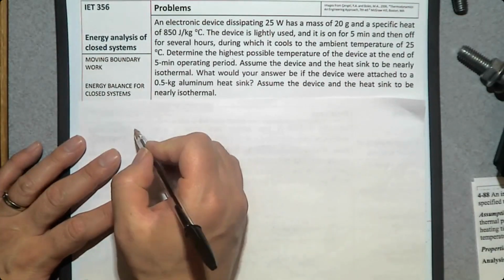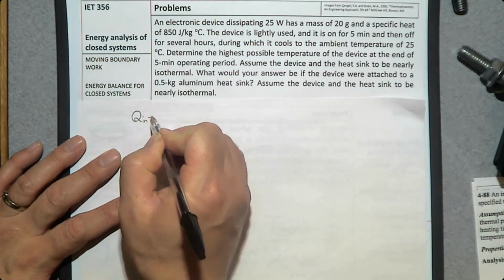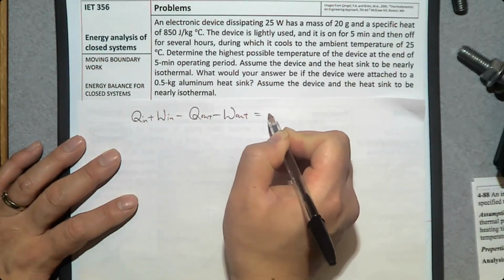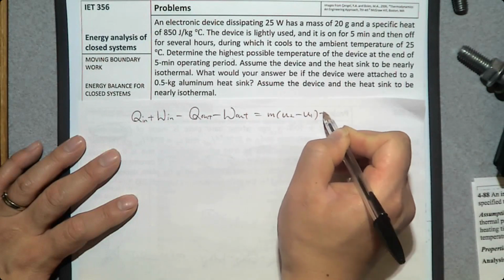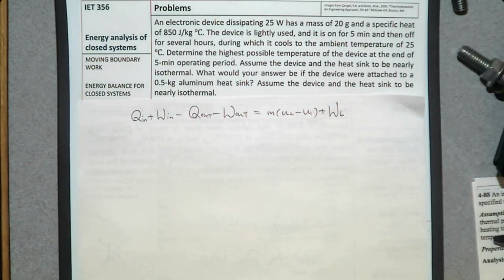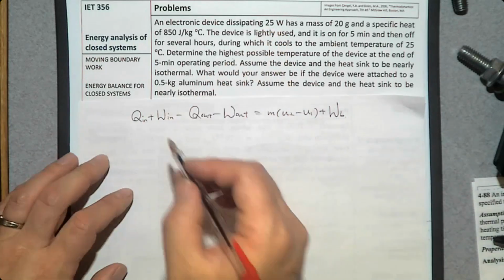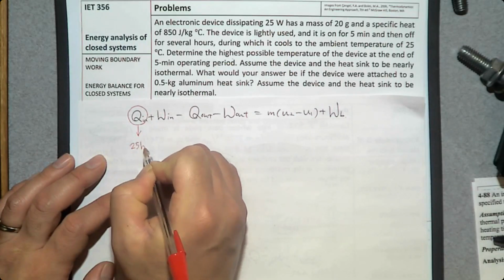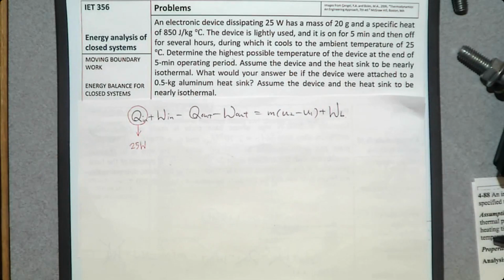The energy balance equation is always the same. Q in plus W in minus Q out minus W out is mass times U2 minus U1 plus moving boundary work. What is Q in? 25 watt. 25 watt is the heat that is going to increase the temperature of this electronic device. Is that right? But now we know this is wrong. Why is that? Because it's power, it's not the heat transfer.